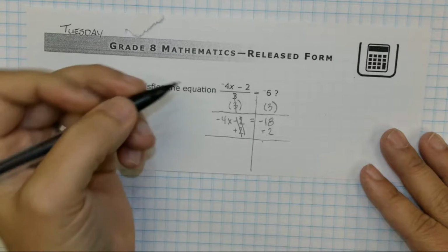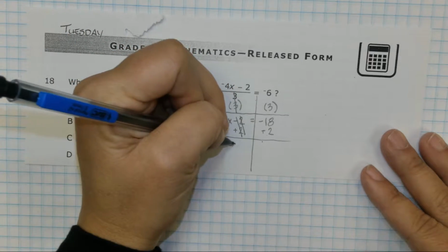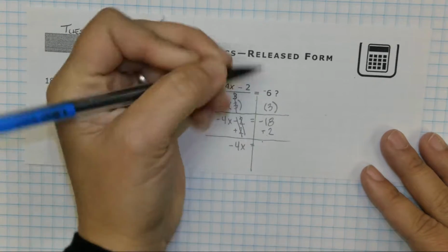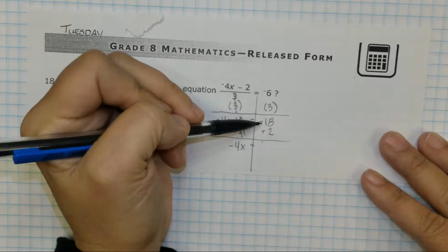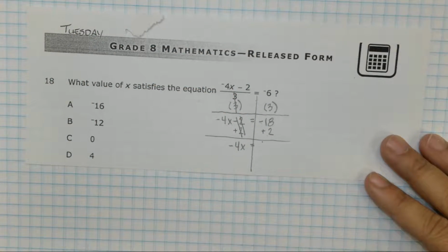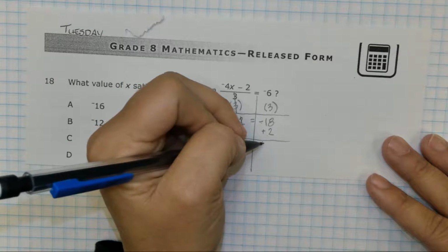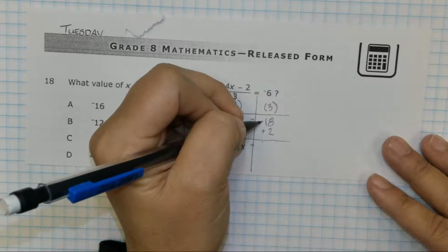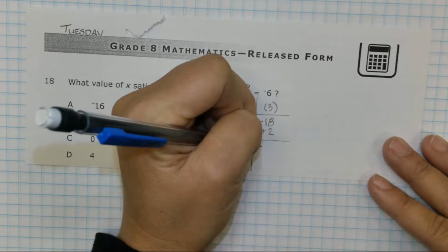And now what we're left with is just this negative 4x. And that equals, here we need to be careful. We're at negative 18, so we're in the negatives, and we're going to add 2. That means we're going to get closer to the positive side. So negative 18, and adding 2 to that is going to give us negative 16.